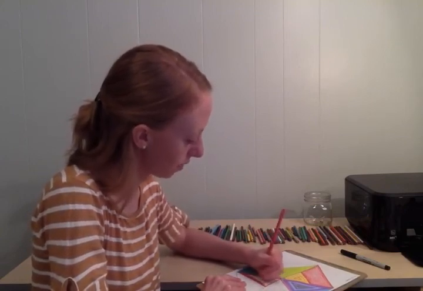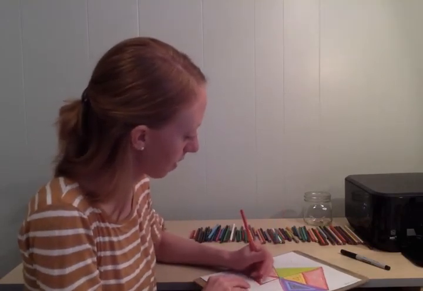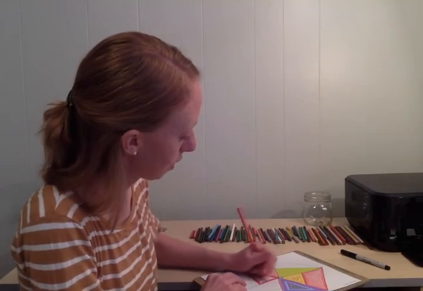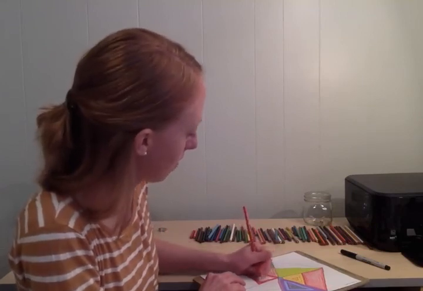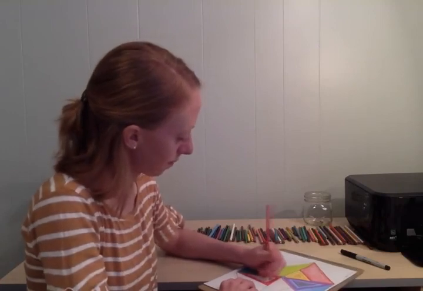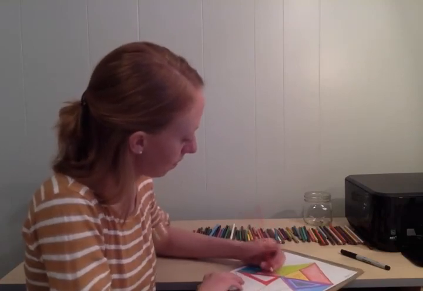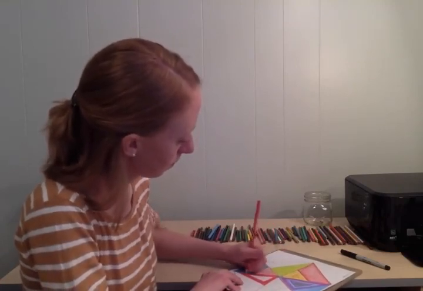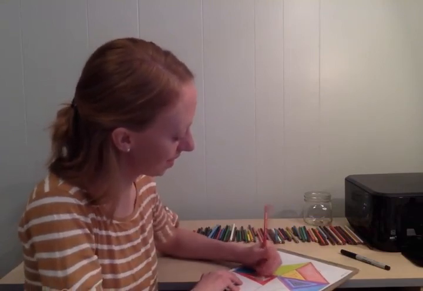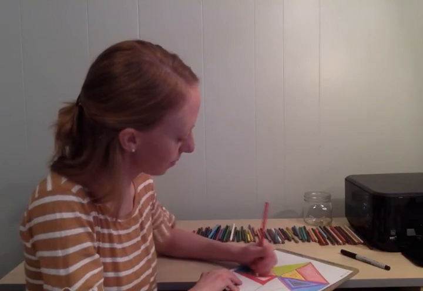We're trying to use a whole bunch of different colors, but there's still some colors here that I don't use as often. And so maybe I could try to mix some of those in. But if you like what you're using and you want to keep using the same ones that you love, that's great too.